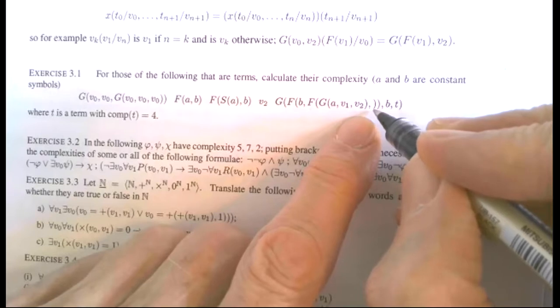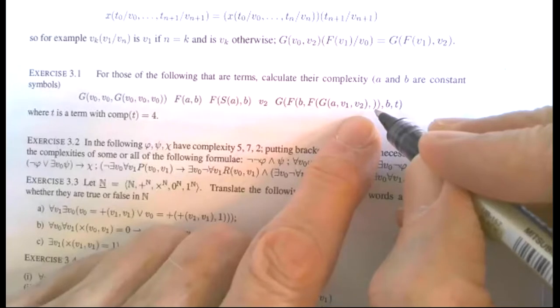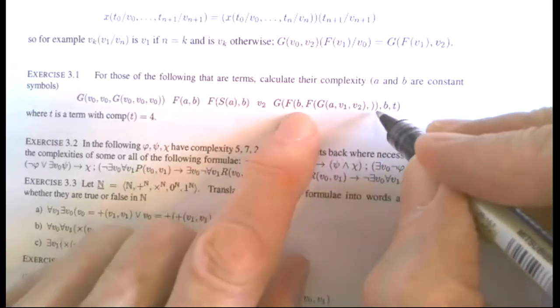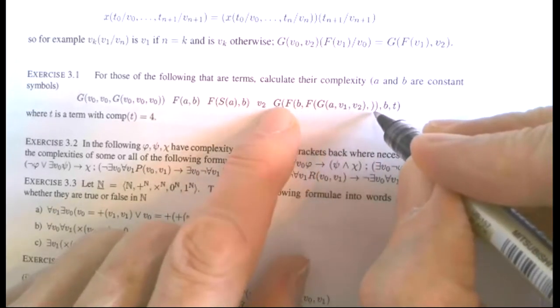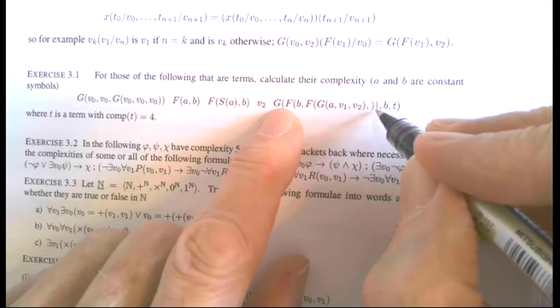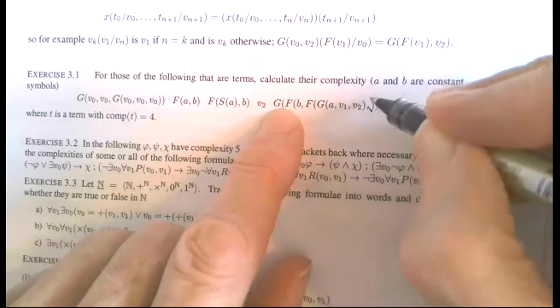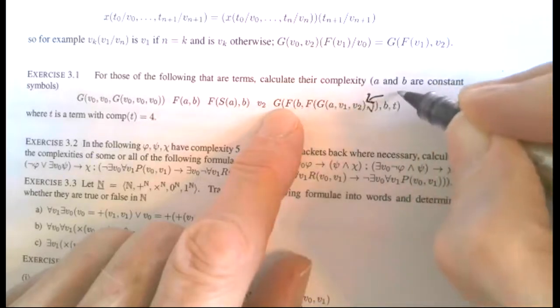I wonder what's missing. It doesn't matter as long as I count correctly. So G looks like it's ternary. So I want 1, 2, 3. So this is the end of the outer F, so this should be binary. So I just need something in here. Let me just put in V5.